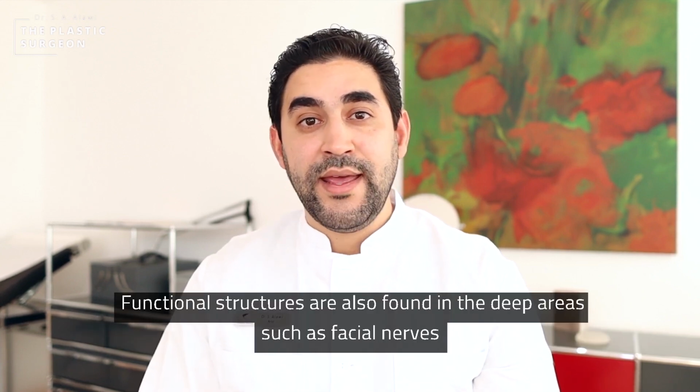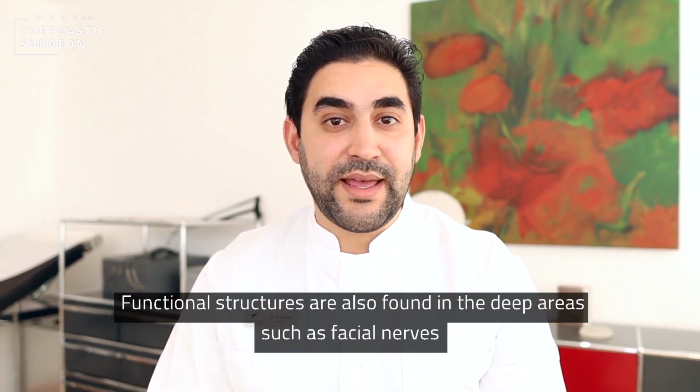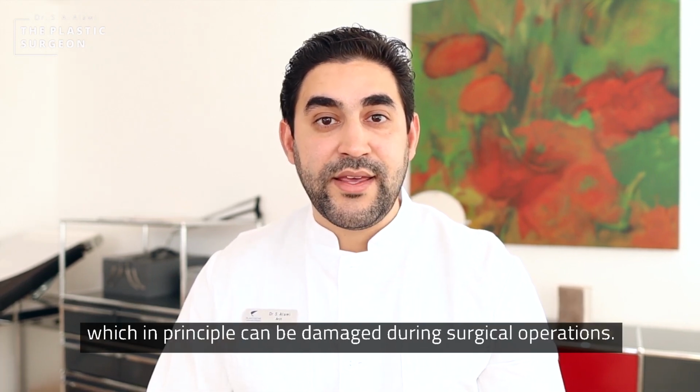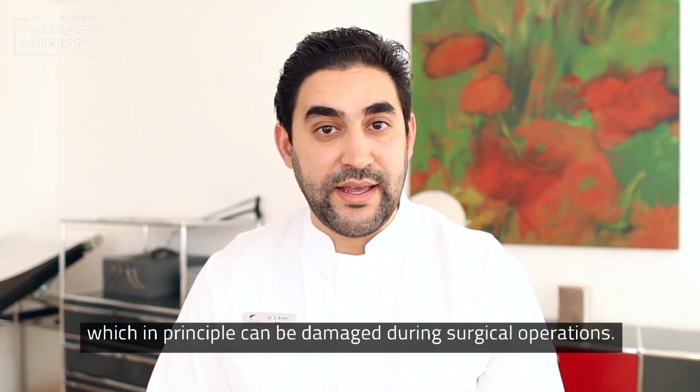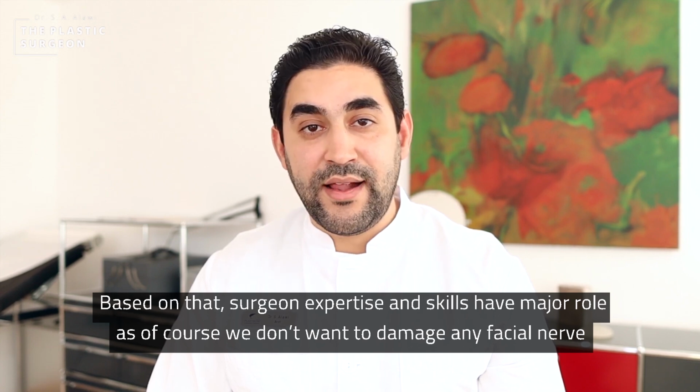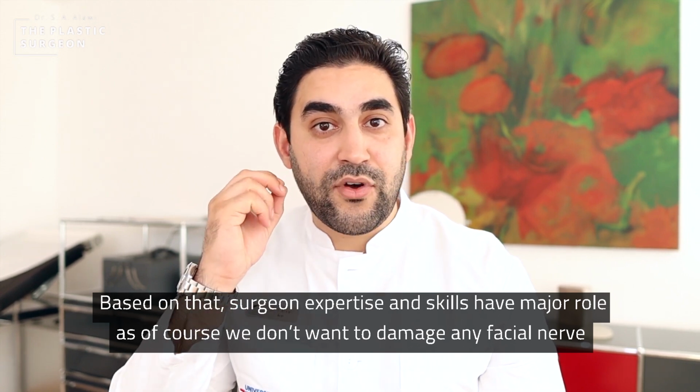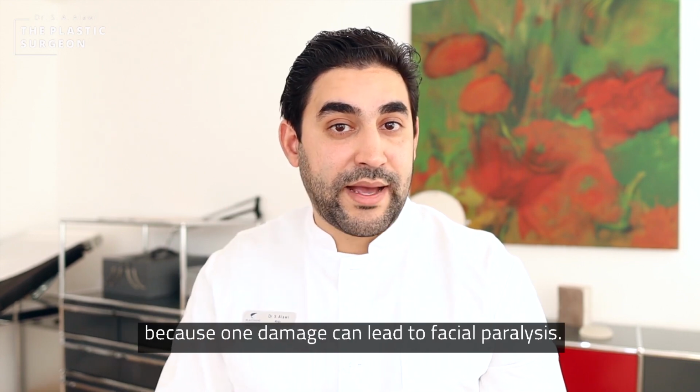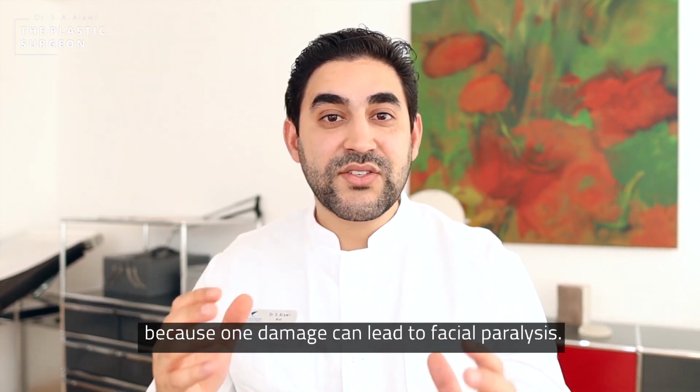Functional structures are also found in the deep areas, such as facial nerves, which in principle can be damaged during surgical operations. Based on that, surgeon expertise and skills have a major role, as of course we don't want to damage any facial nerve because one damage can lead to facial paralysis.